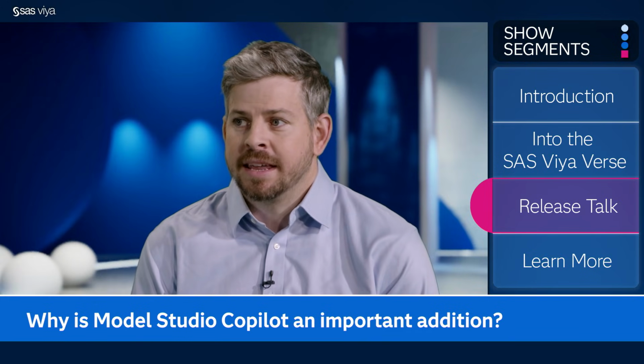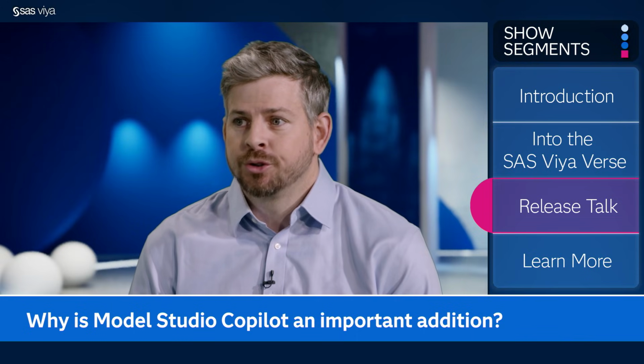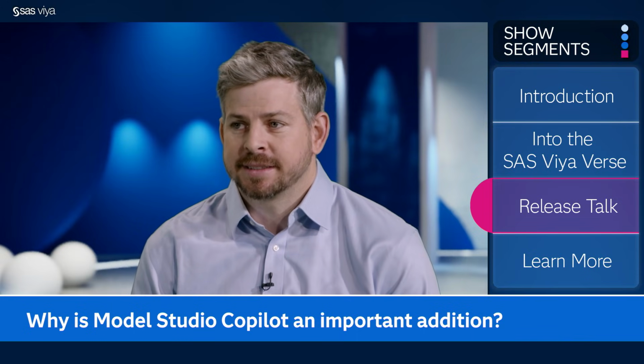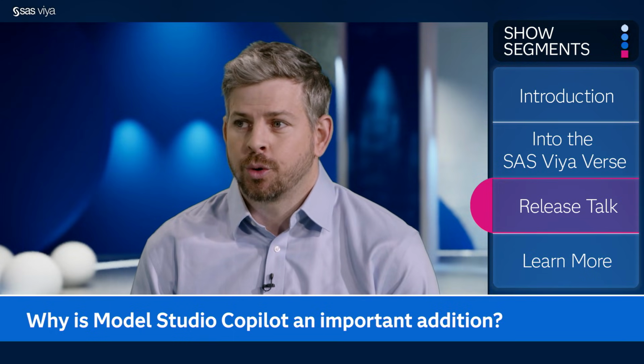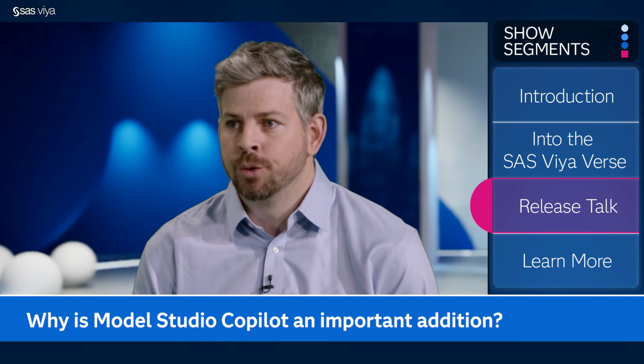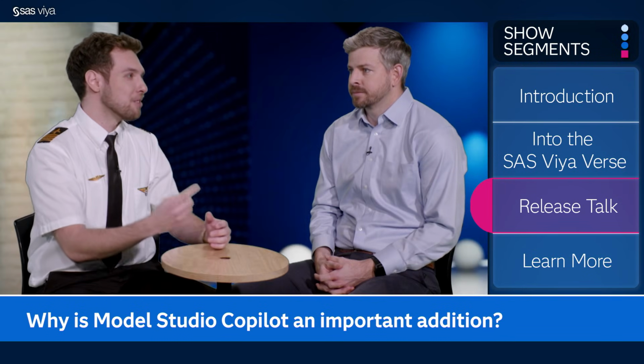And then third, it improves decision-making. Model Studio Copilot surfaces insights, explains trade-offs, and grounds answers in trusted SAS knowledge, which shortens the path from a business question to a well-supported answer. Easy as 1, 2, 3.